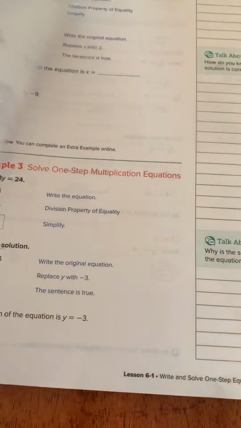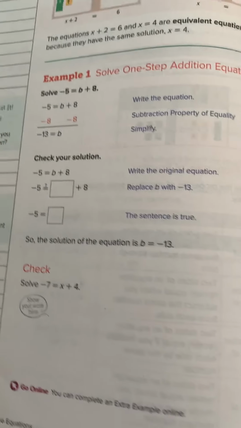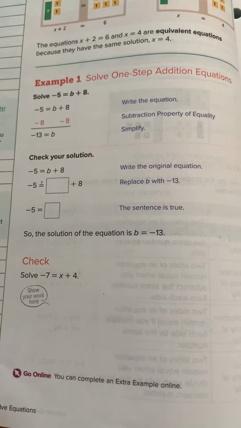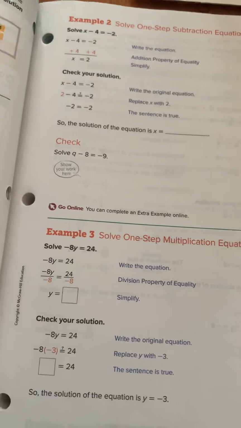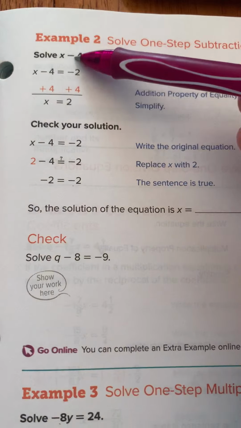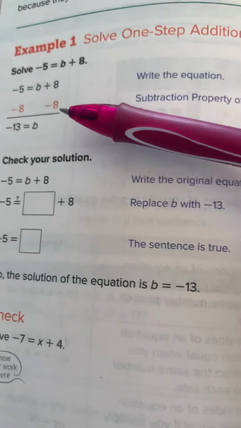I'm just going to fly through this and then show you some practice problems. Over here, it starts with one-step addition equations. You kind of started this at the end of last year. Then this jumps all the way over here to subtraction. If you can see, we're subtracting them, so they're adding. Over here, there's adding, so you subtract.